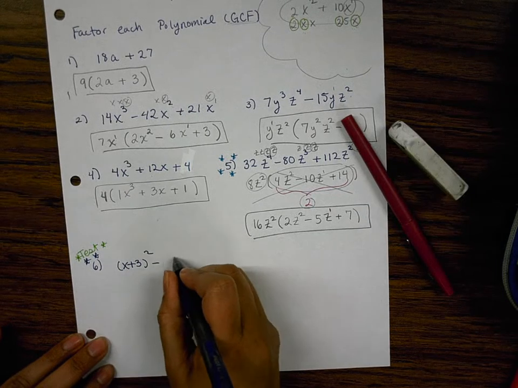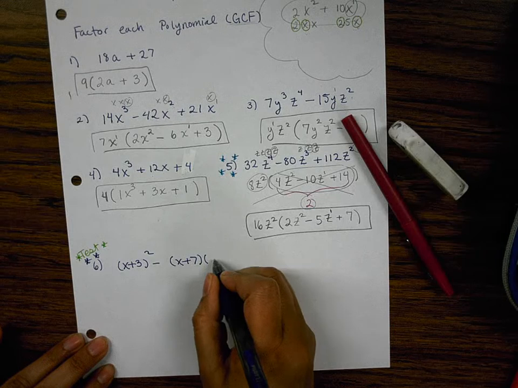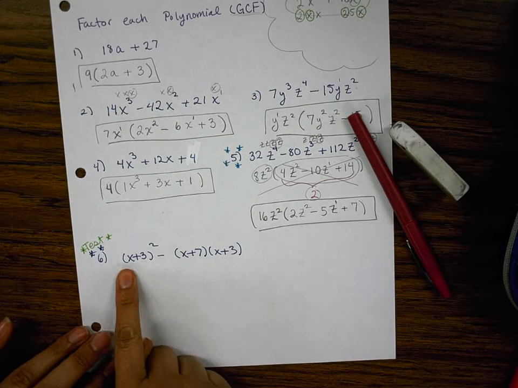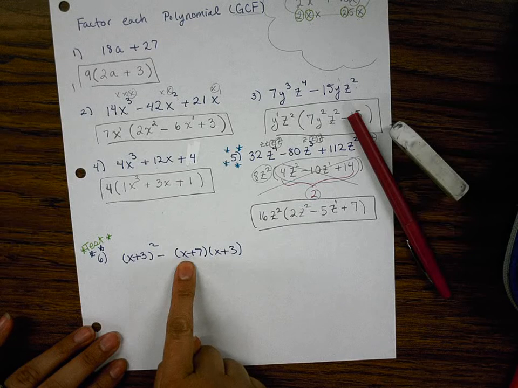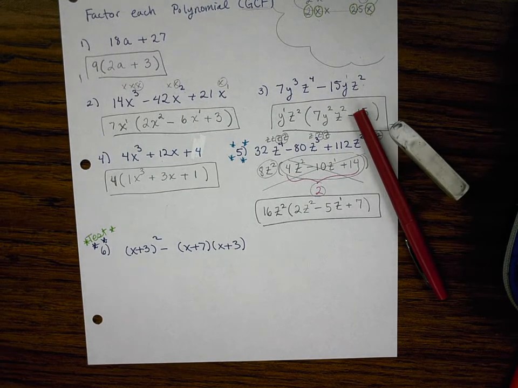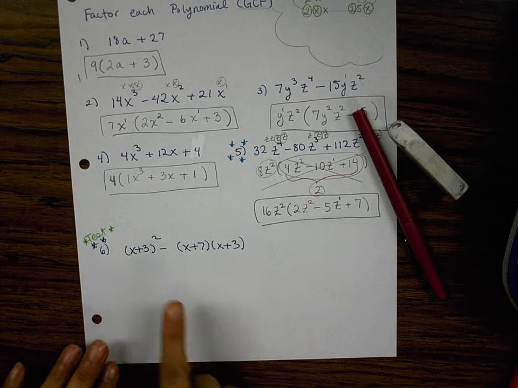X plus 3, quantity squared, minus x plus 7 times x plus 3. The quantity of x plus 3 squared minus the quantity of x plus 7 times the quantity of x plus 3. And we're still going to factor out using the GCF. Okay, so it does look funny. Do not distribute, do not do anything, leave it as it is.